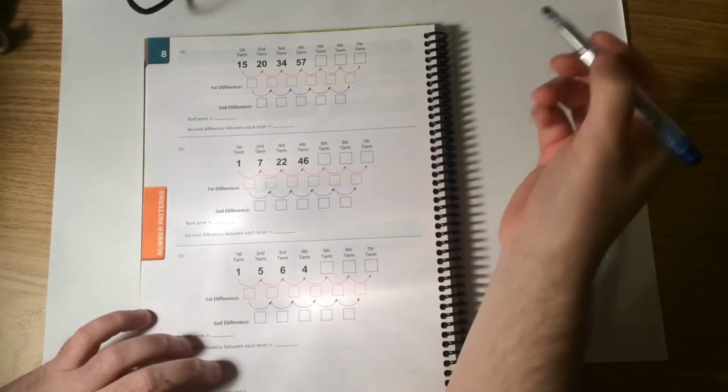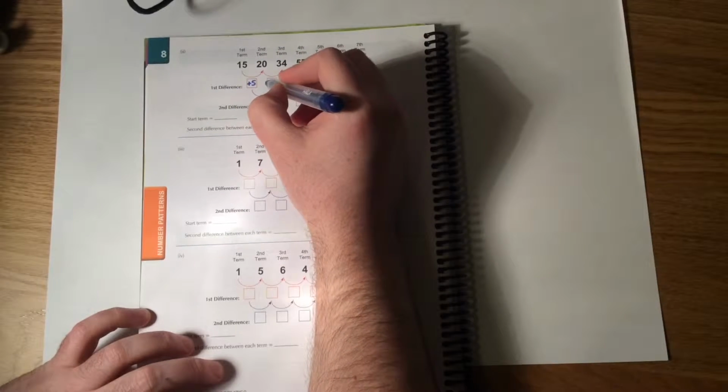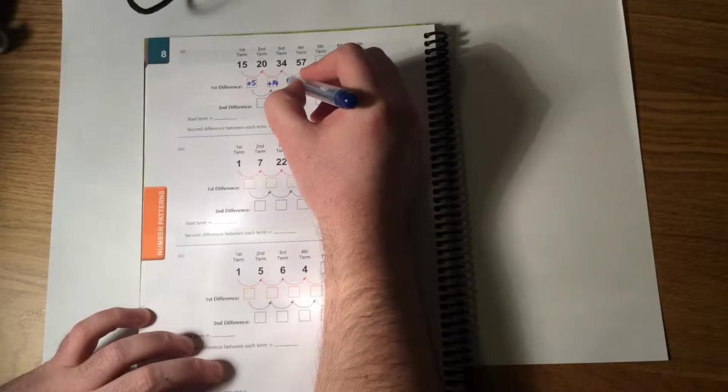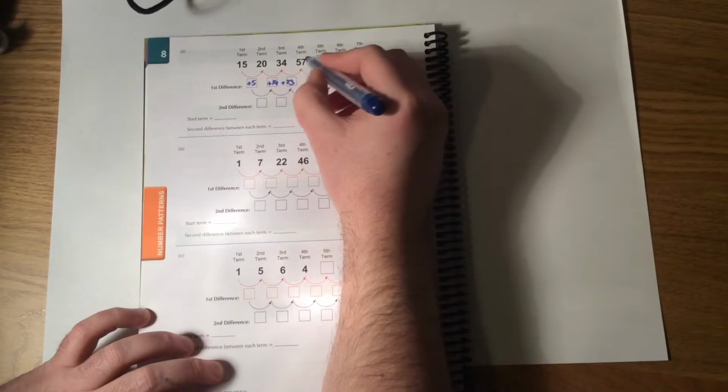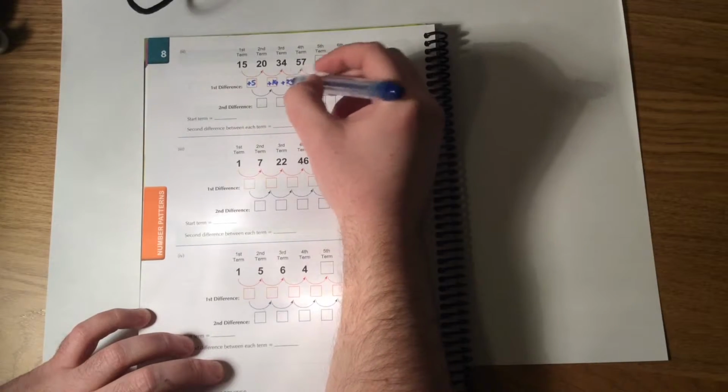So let's have a look at what we mean by second difference. This guy goes up by 5, so I'll say plus 5. This guy goes up by 14, plus 14. This guy goes up by 23, plus 23. And I'm not sure what this is yet. I could probably work it out if I took a minute to think about it, but let's have a look.